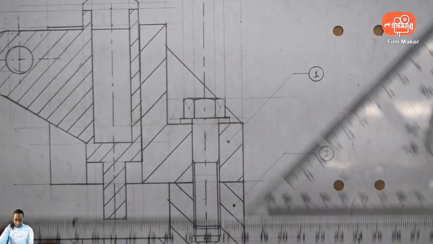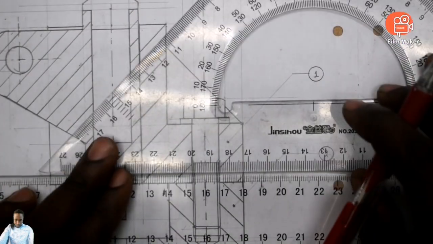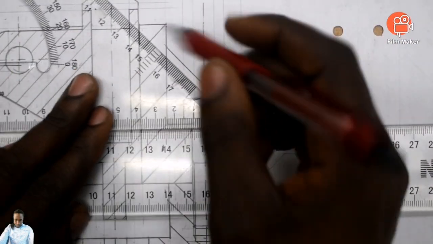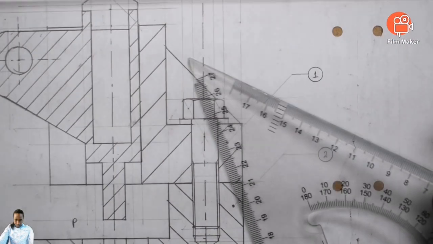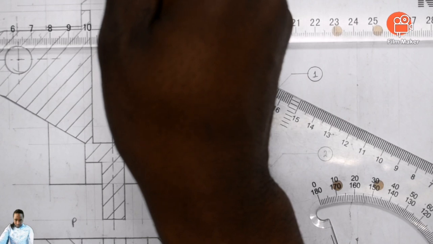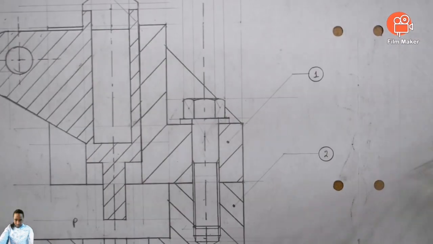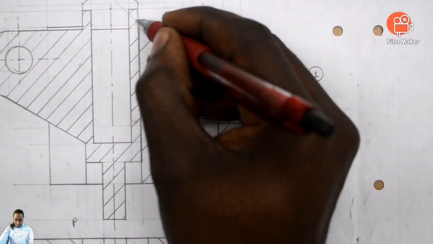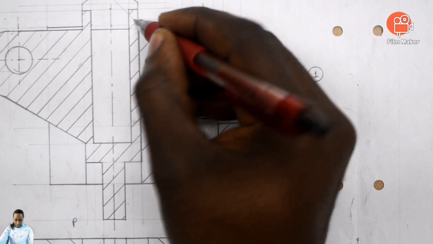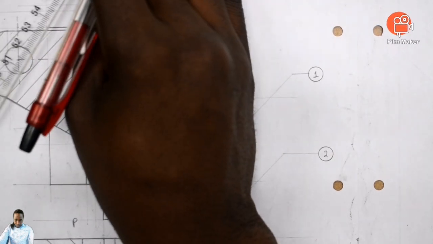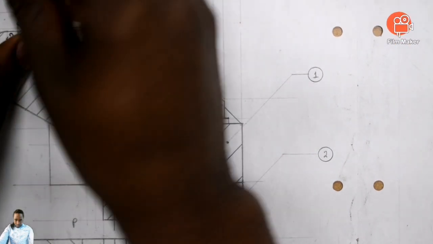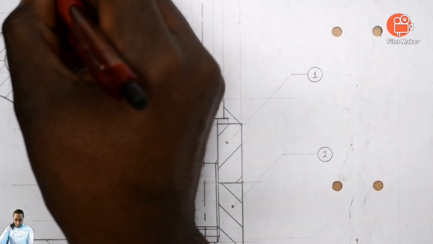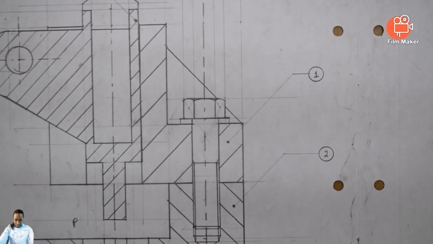We just finished drawing, sectioning the item 3. Item 3. How can I dimension it? I can put it right here. This is item 3. 1, 2, 3.